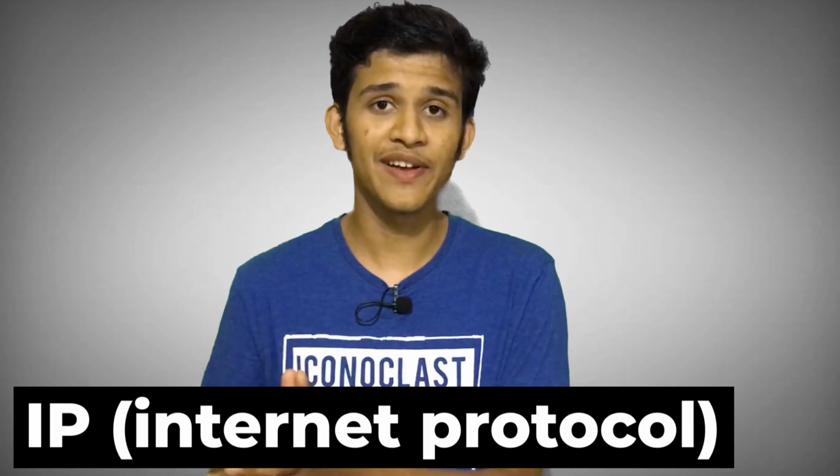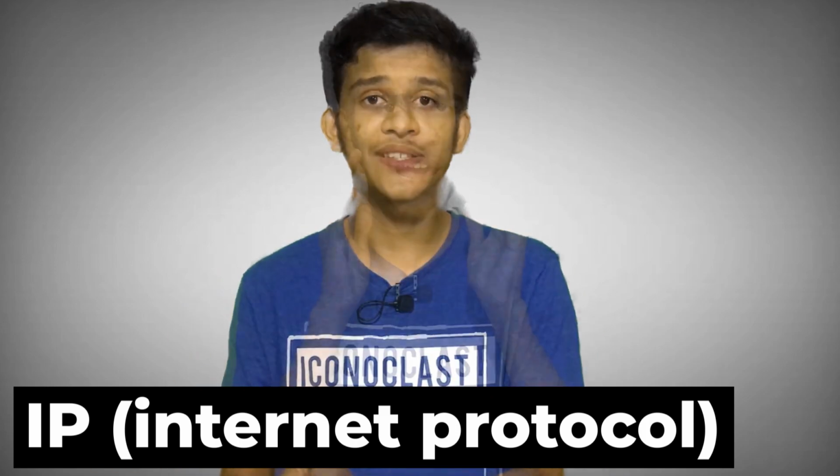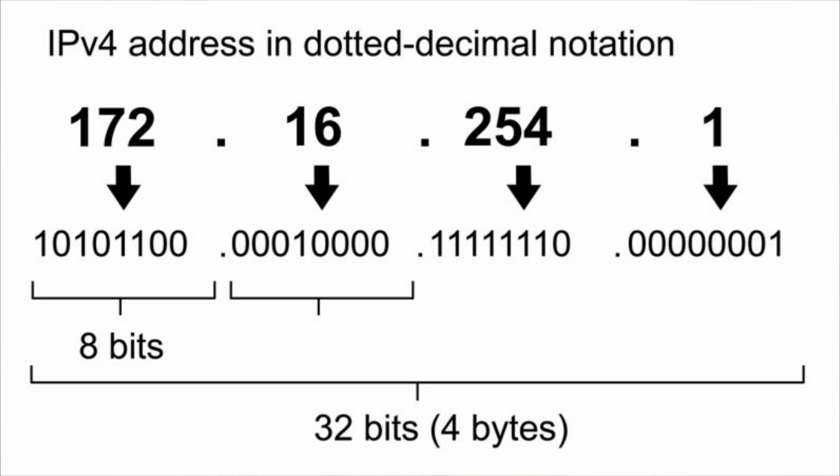Now let us understand what is Internet Protocol Address, popularly known as IP address. Every device which is connected to the internet has its own unique IP address, and if you do something misleading on the internet, you can be easily tracked by this IP address. Also, all the websites running on the internet have their own unique IP address.